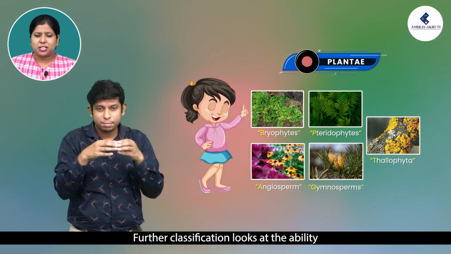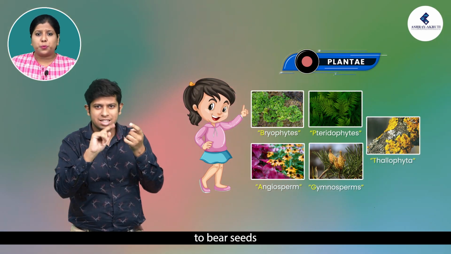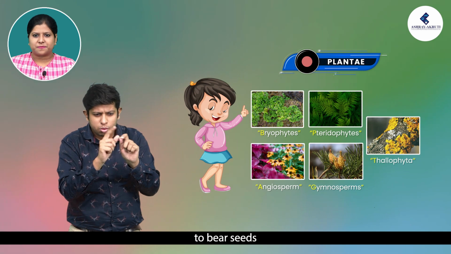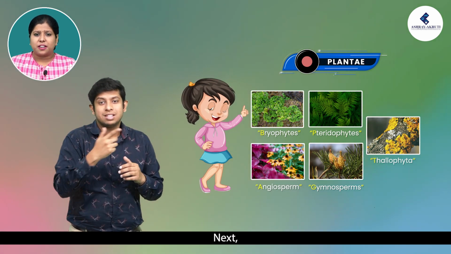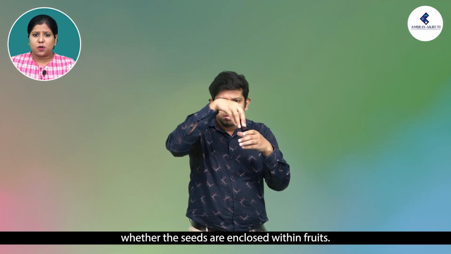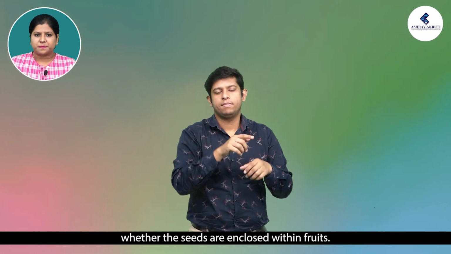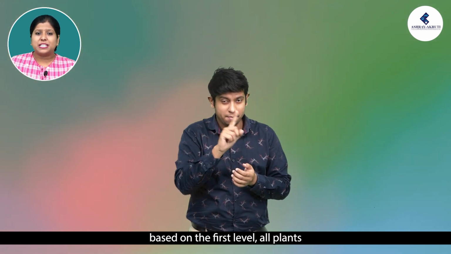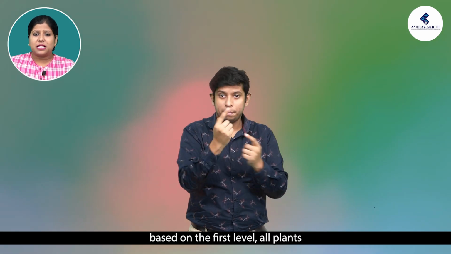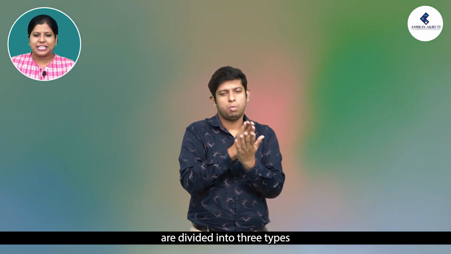Further classification looks at the ability to bear seeds. Next, whether the seeds are enclosed within fruits. So, based on the first level, all the plants are divided into 3 types: thallophytes, bryophytes, and pteridophytes.